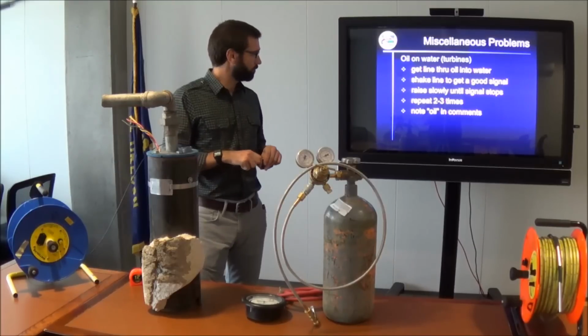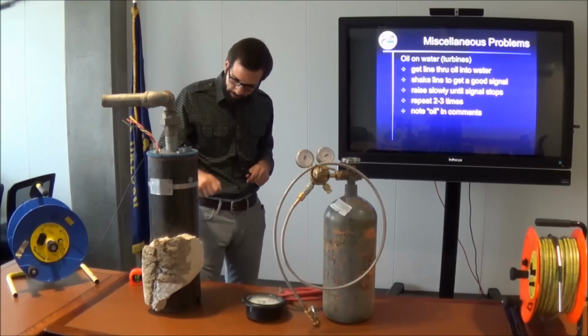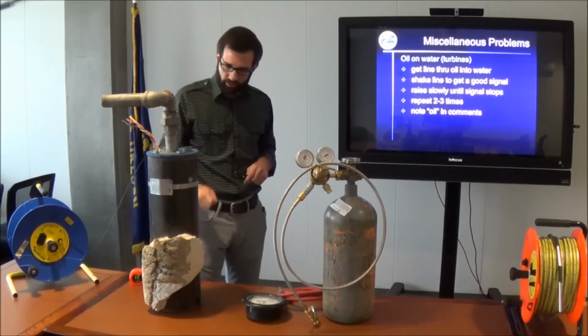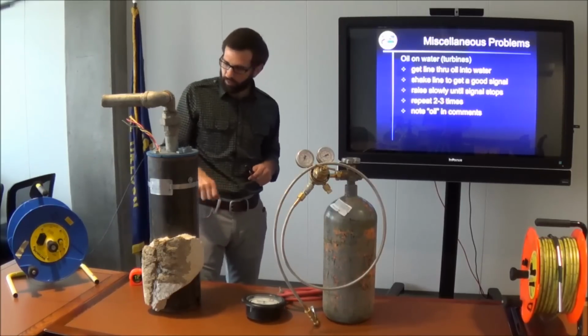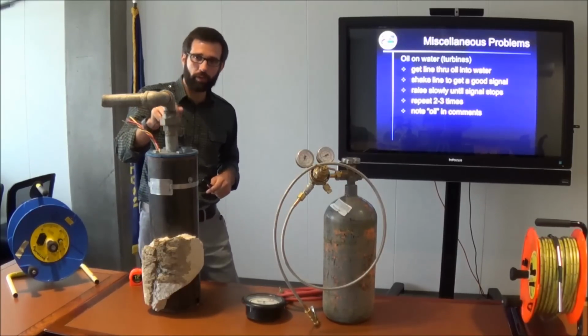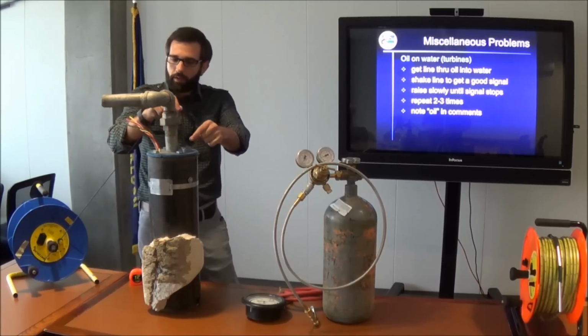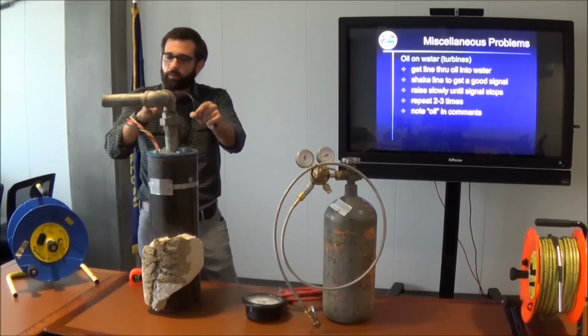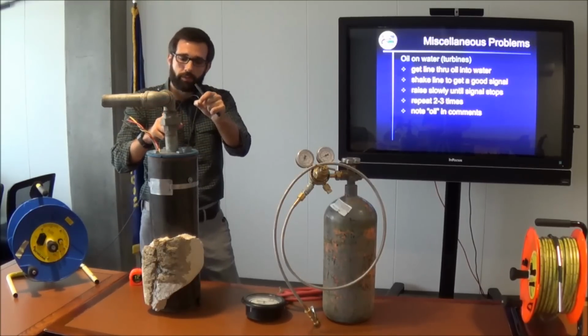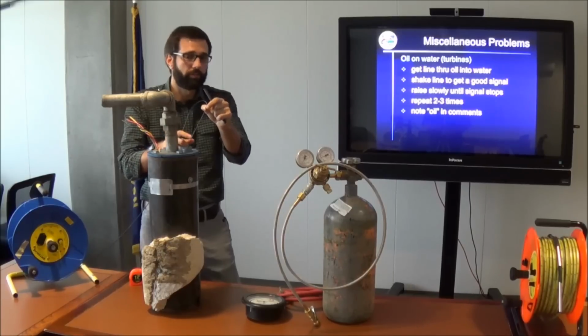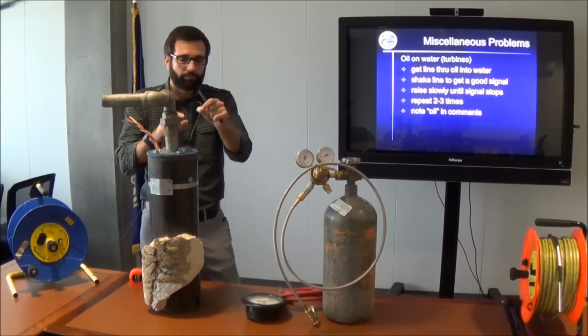So what we like to do is go down till you get a strong signal, then shake the line down there, try to get all the oil off, get it clean, and then pull it up. You should be hearing the beeping the whole time, and then grab it right where the beeping stops. That's typically the top of your water, the bottom of your oil interface right there.